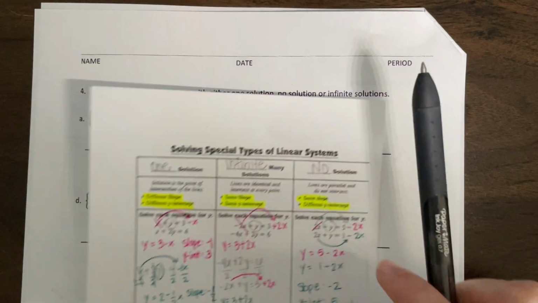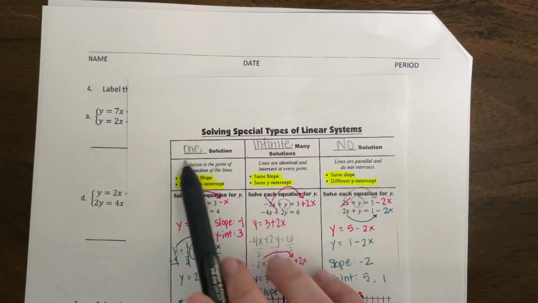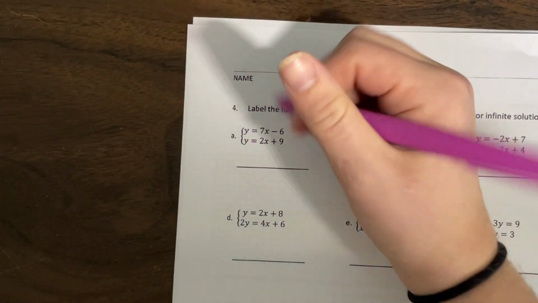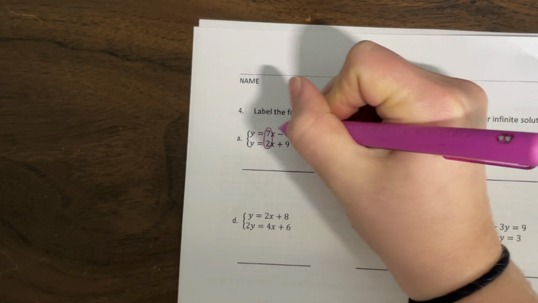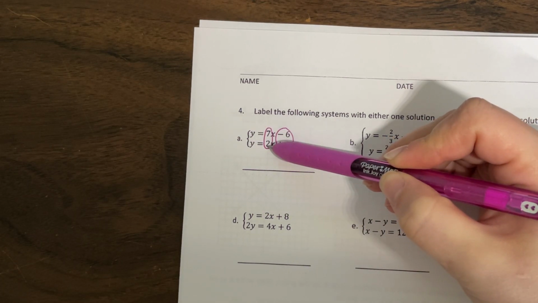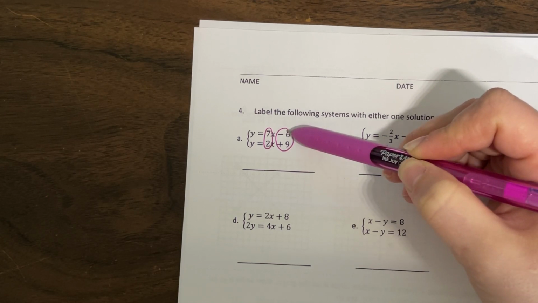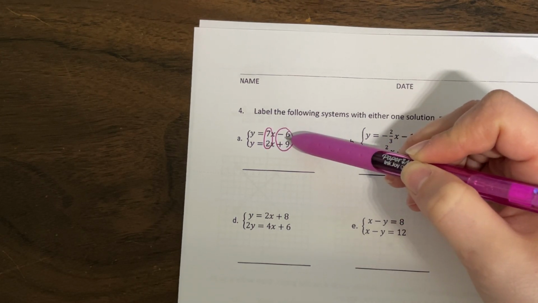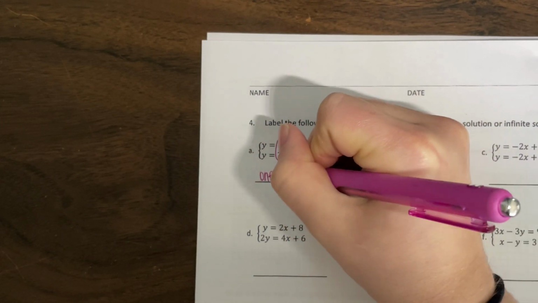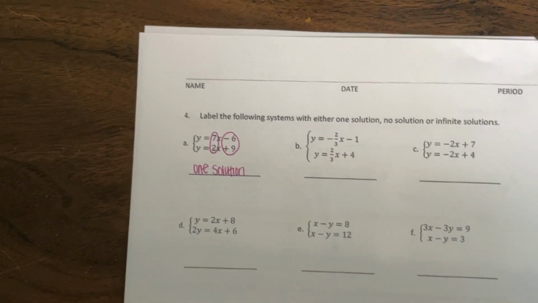Okay, you should be referencing this piece of paper in your notes that will tell you. This is something you should memorize for your test. So here we are going to look at slopes and y-intercepts. Are the slopes the same? No, their slopes are different. Are their y-intercepts the same? No, they're different. So different slopes and different y-intercepts means there's going to be one solution. It's that easy. That's it.